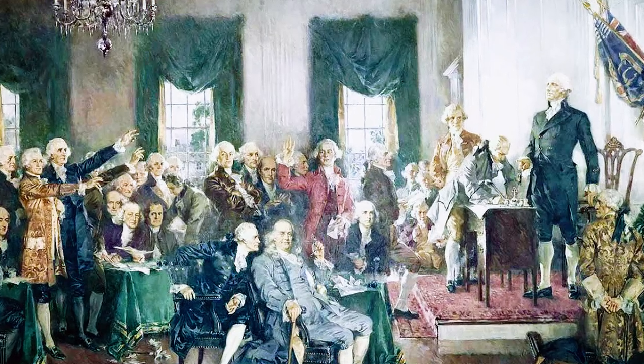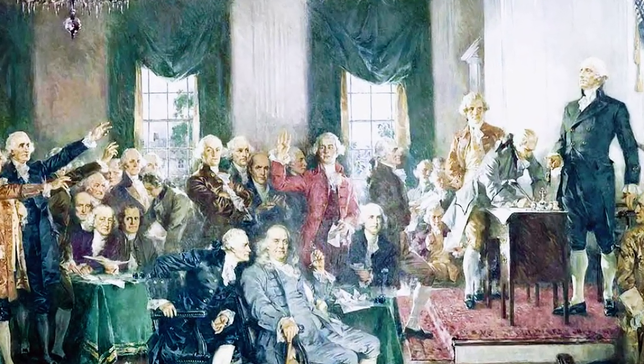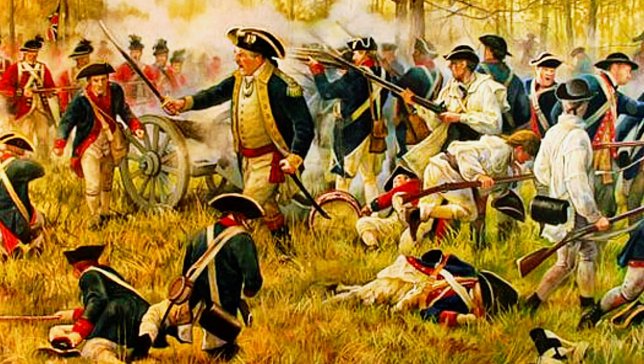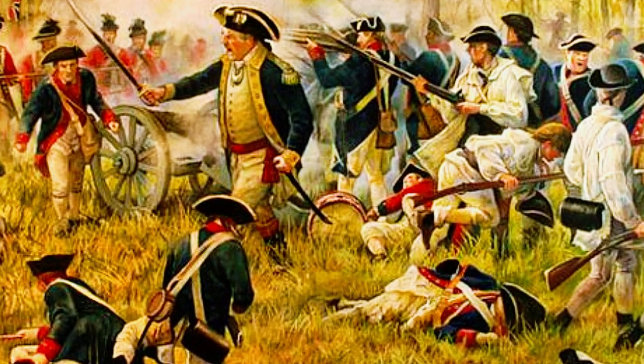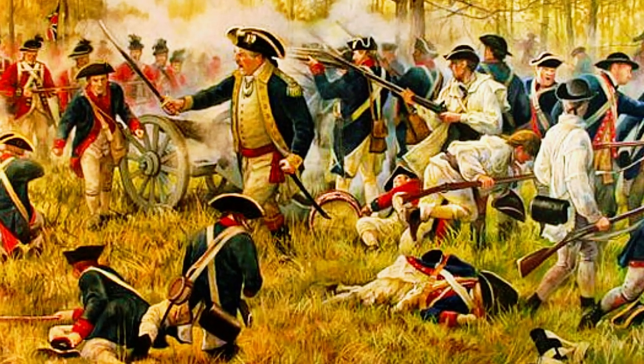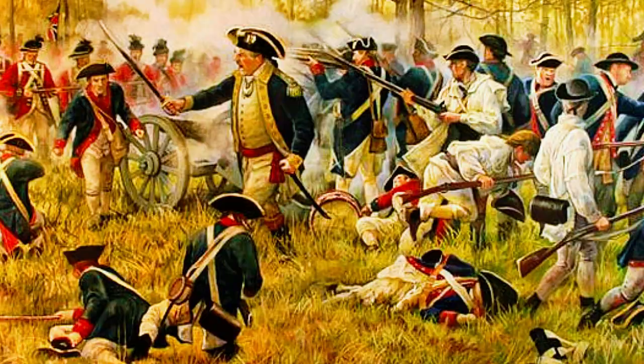That same month, determined to crush the rebellion, the British government sent a large fleet, along with more than 34,000 troops, to New York. In August, Howe's redcoats routed the Continental Army on Long Island. Washington was forced to evacuate his troops from New York City by September.